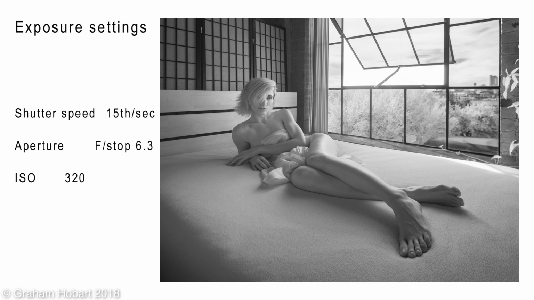For instance, she's a live model. I can't get the shutter speed too low or I'll have her movement in the picture. And if I want to keep the ISO at a reasonable level, I can't start upping the ISO to play it safe. And also in addition to that, I can't expect very soft backgrounds if my f-stop's too high. So this was a delicate balance of getting it all to fit together, and this was achieved with an f-stop of only 6.3.